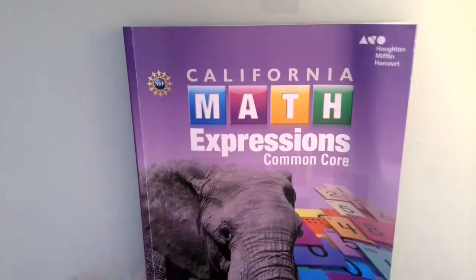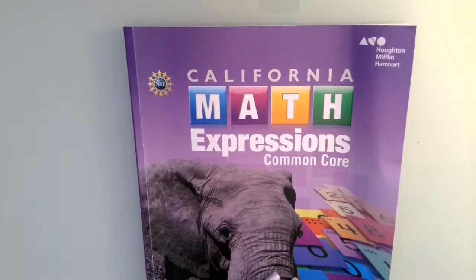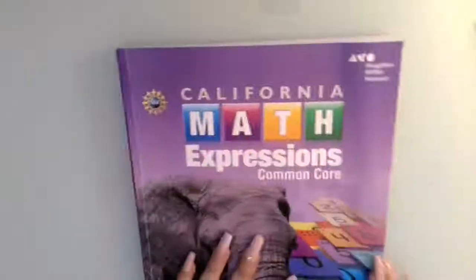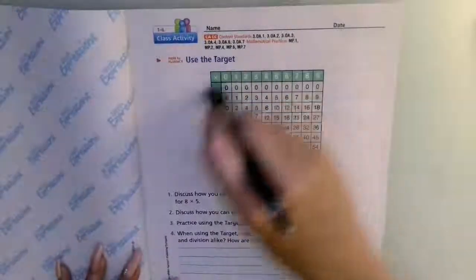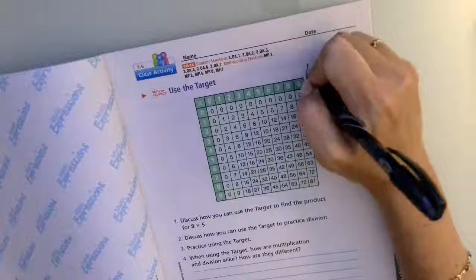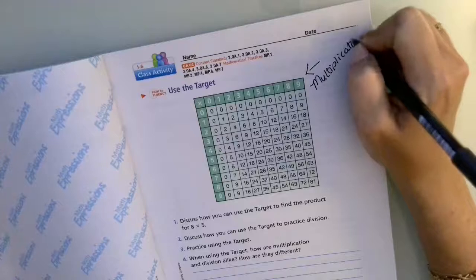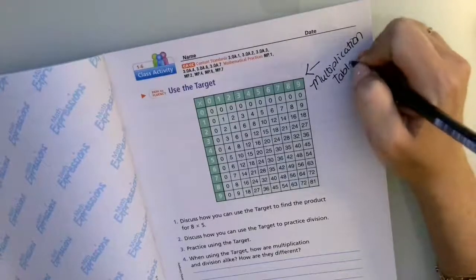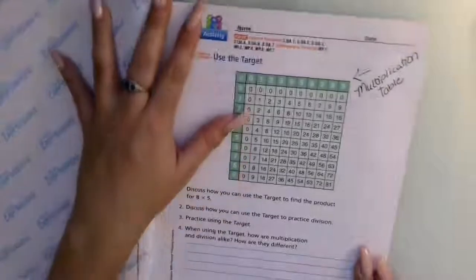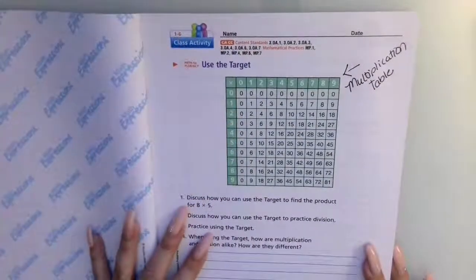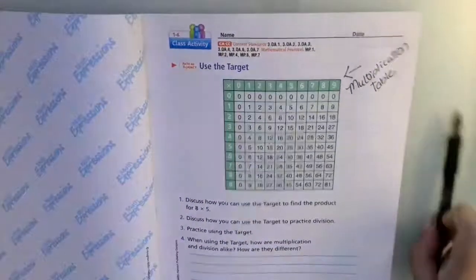Like normal, we're starting with our math workbook, using our thicker class workbook. We're going to turn to page 31. On 31, you are being introduced to what is called a multiplication table. This will be something that you will see often throughout your academic career, meaning throughout your time in school, and it is a very useful tool. I am going to show you how you would use this.